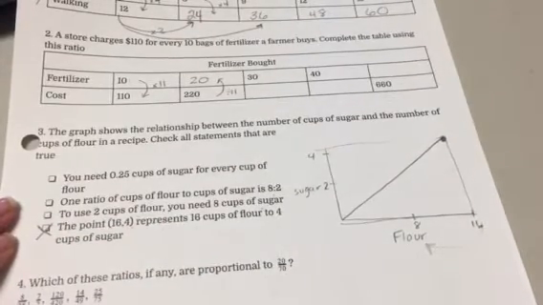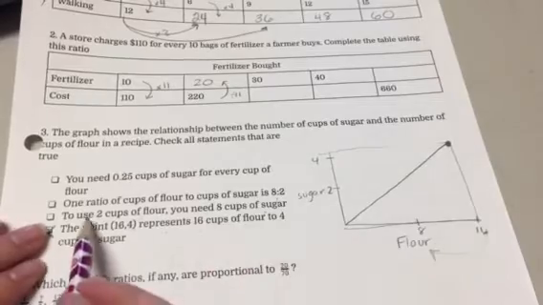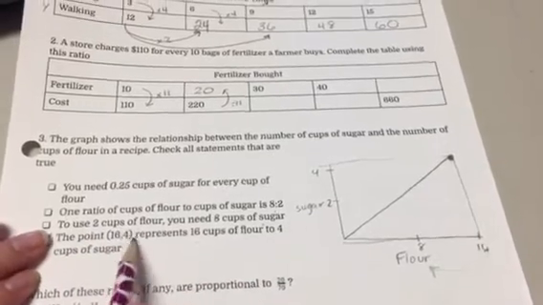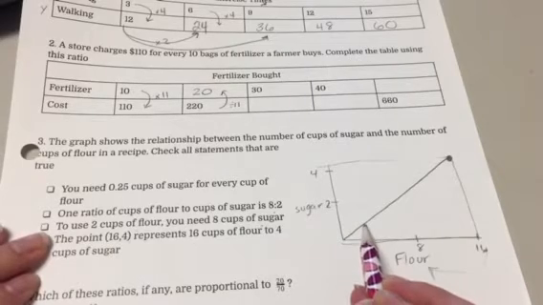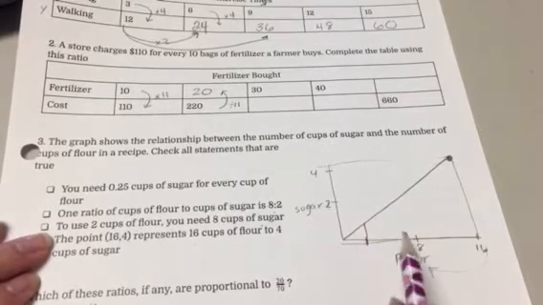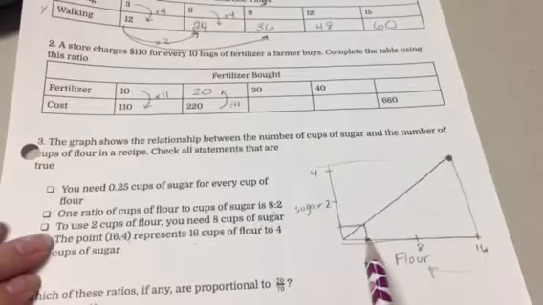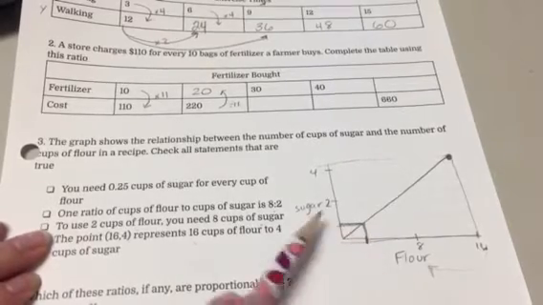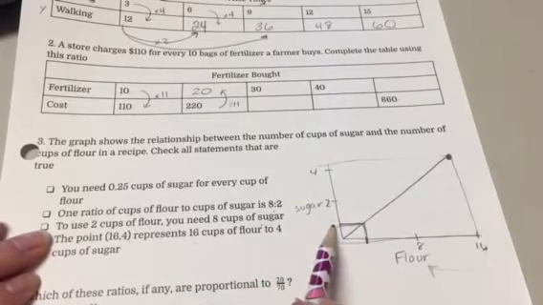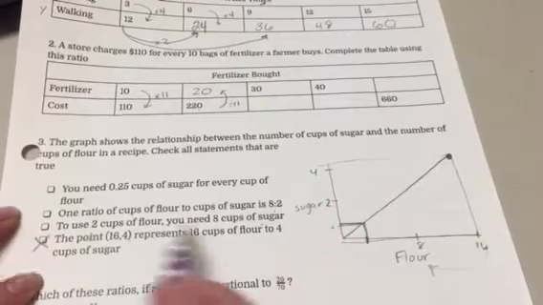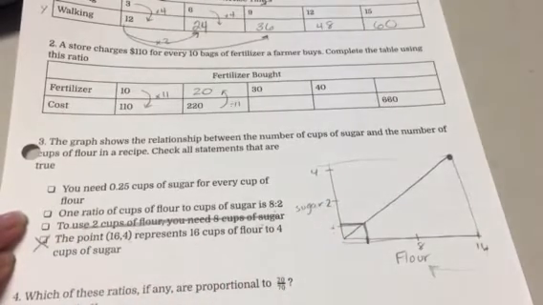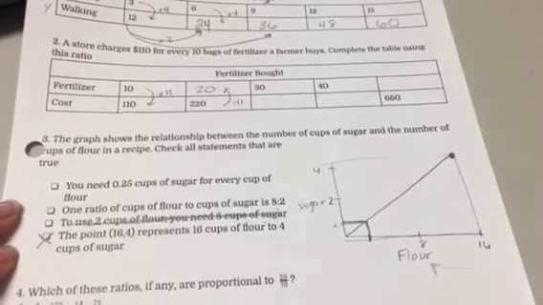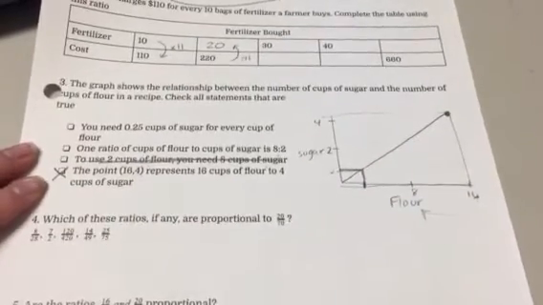So you're going to have to go through and say, well, if I use 2 cups of flour, 2 cups of flour would be right here. Does that go up and hit 8? If I go up to the line and over, is that 8 cups of sugar right here? No, it's less than 2. So that one's not going to be true. I'm going to cross that one out. So I'm going to let you guys go through and just double check the other two.